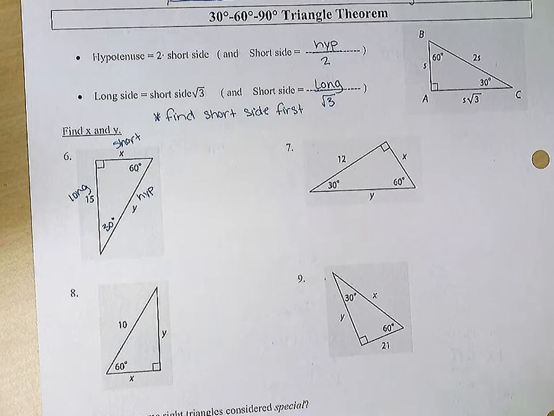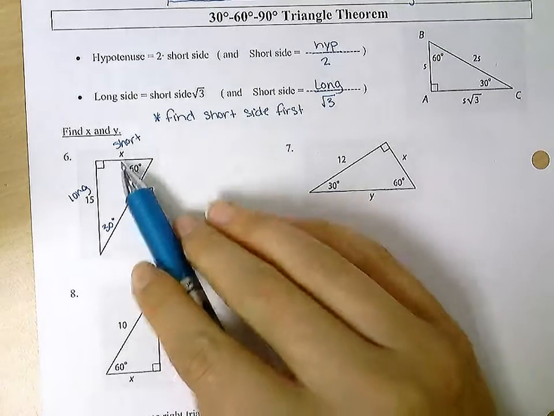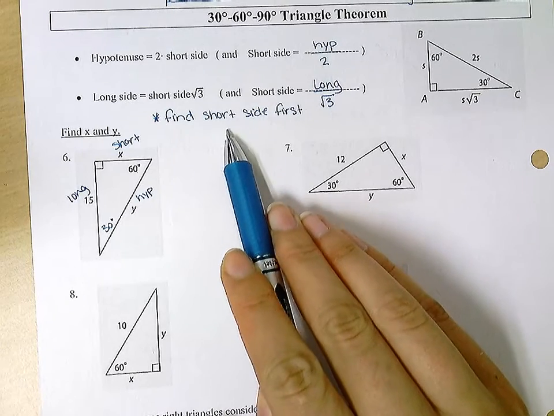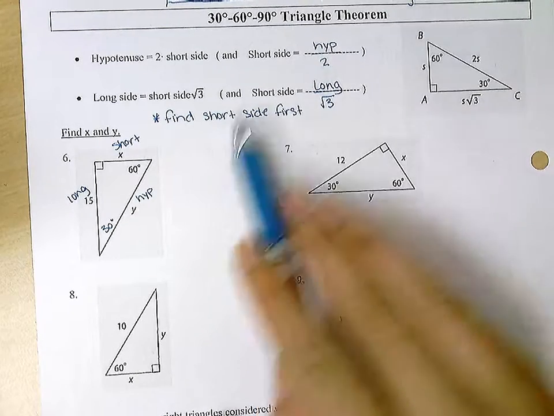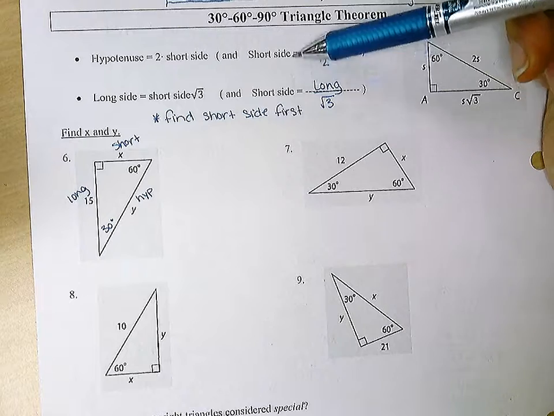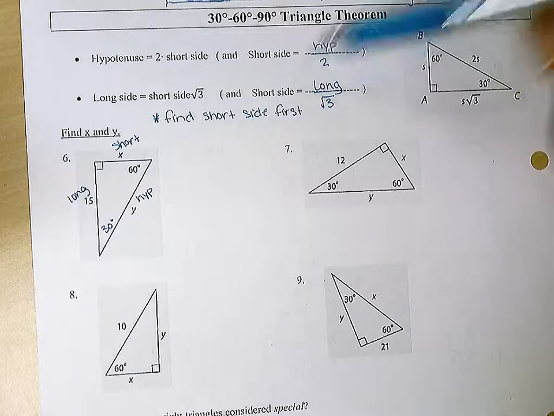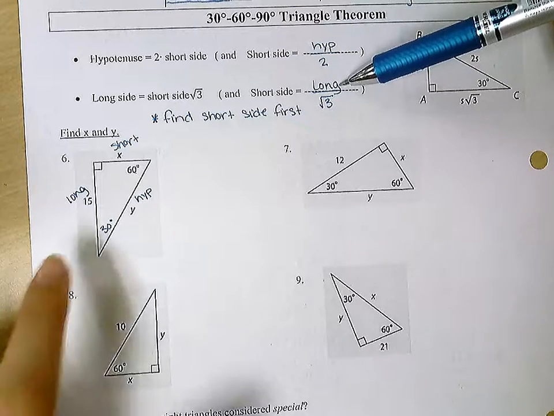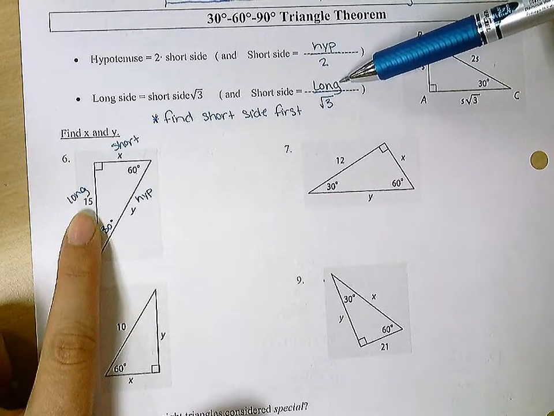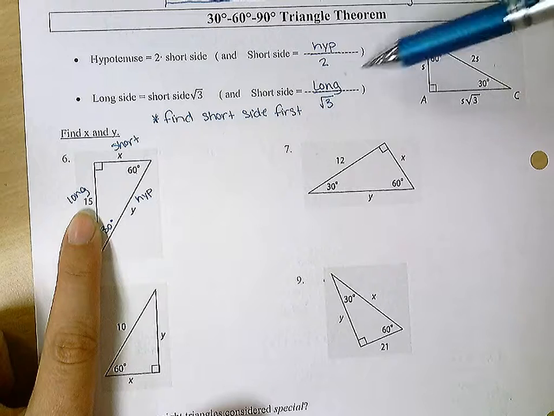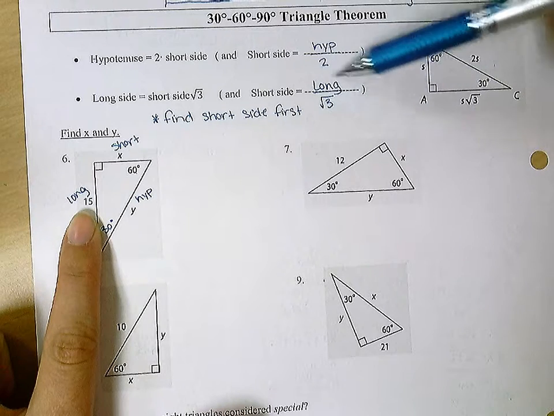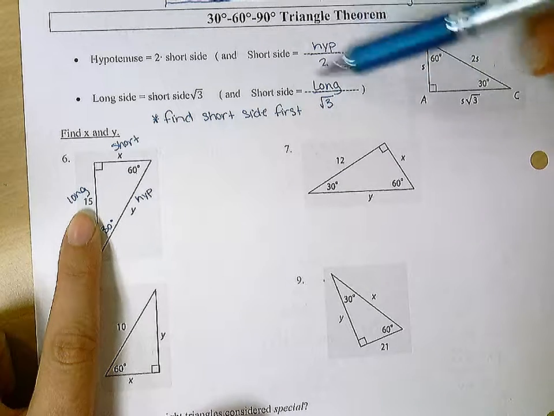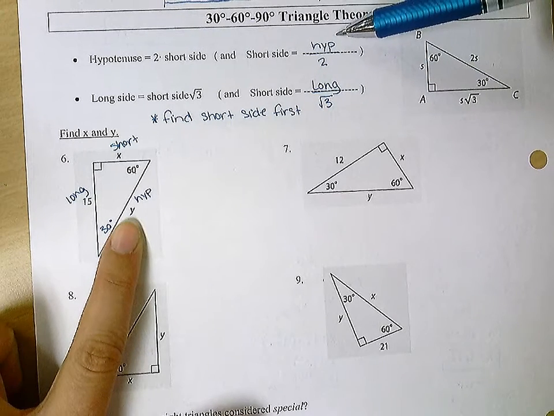Okay, now we're not given the short side. There's an X for the short side. You always need to find the short side first. So I'm going to look at my 2 short side equations here. Next, I'm going to look at if I have the hypotenuse or the long side. In my triangle, I have a number for the long side, meaning I need to use this equation to find the short side. I can't use this one because then I'm going to have 2 variables.